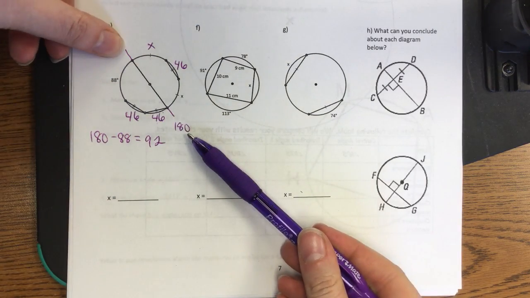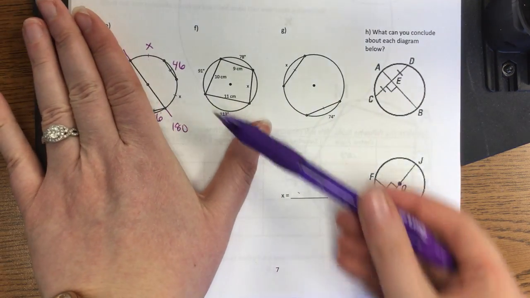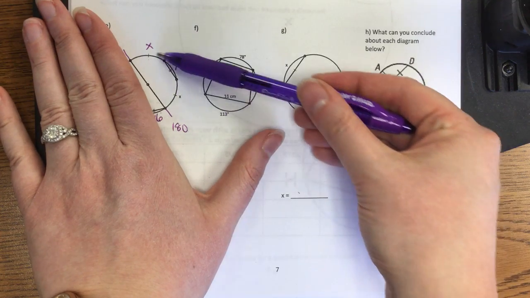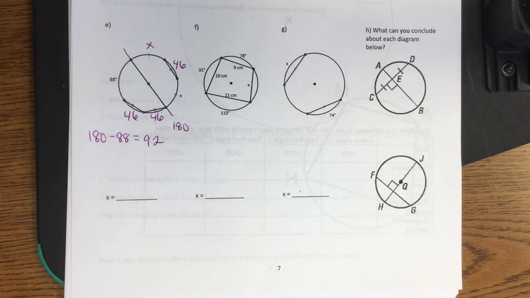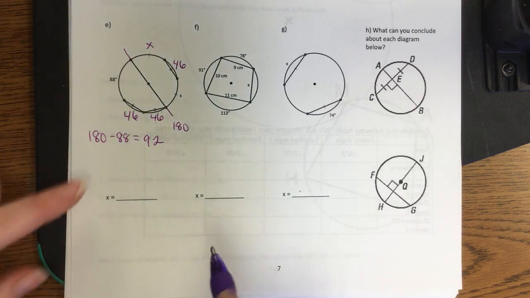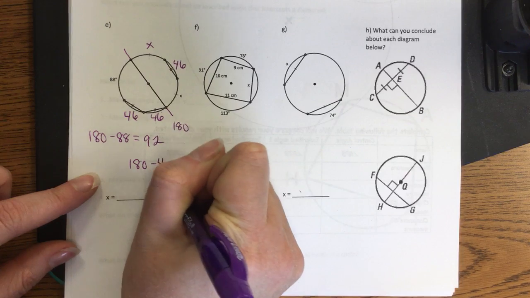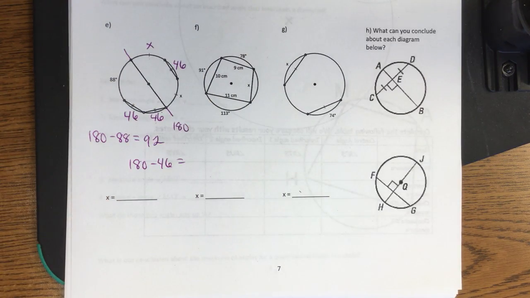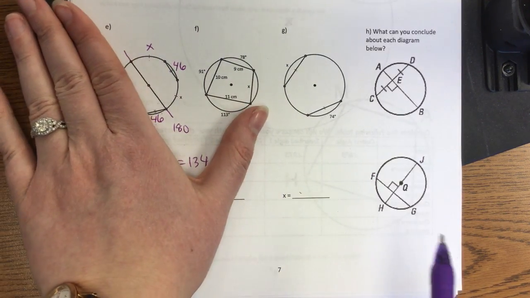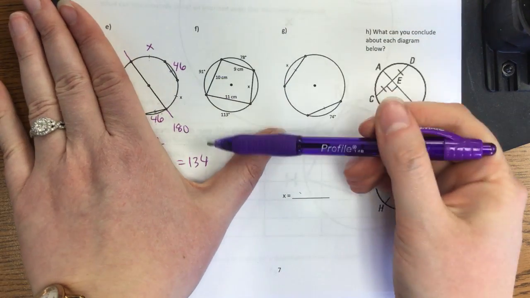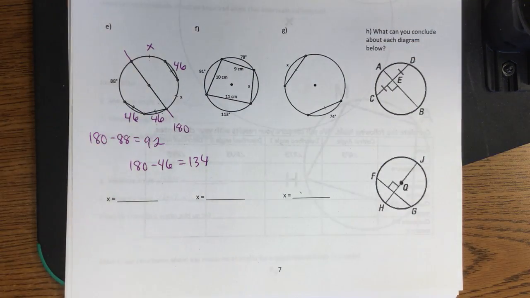So then by the same logic, if I want to solve for x, this side has to be 180 as well because it's the other semicircle. Okay? So I'm going to take 180 minus the 46, and that gets me 134. So that's that semicircle right there, 134. And then I divide by 2 to find 2 equal parts, and I should come up with 67 degrees.